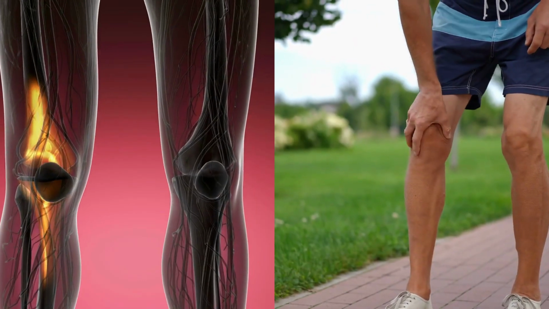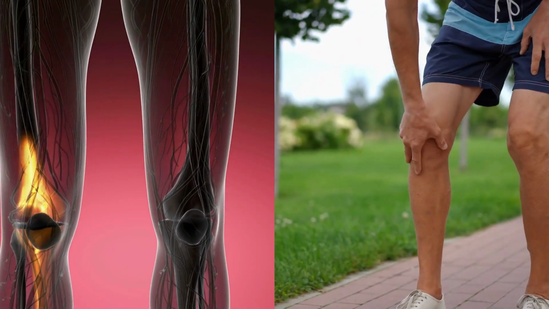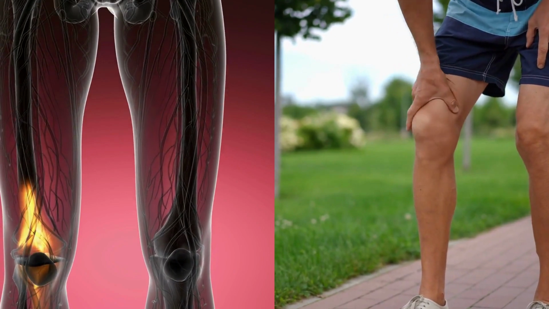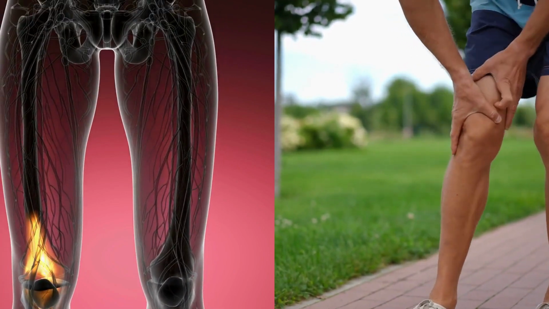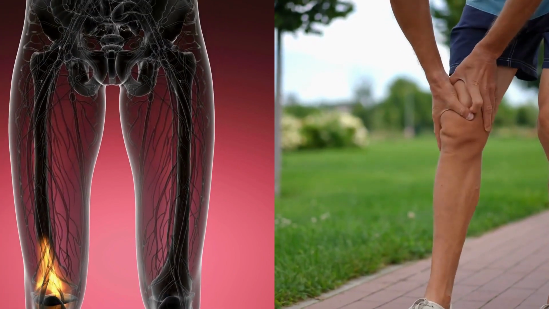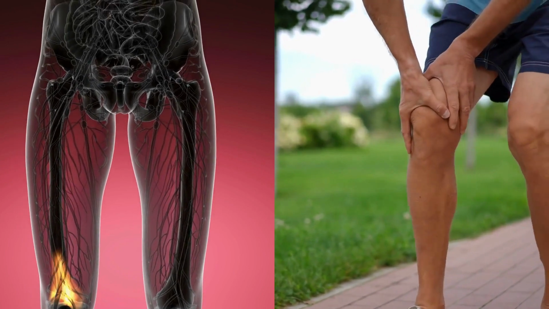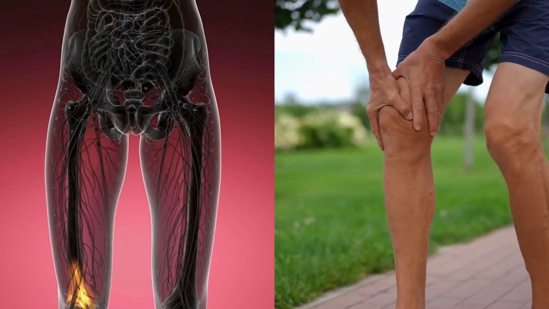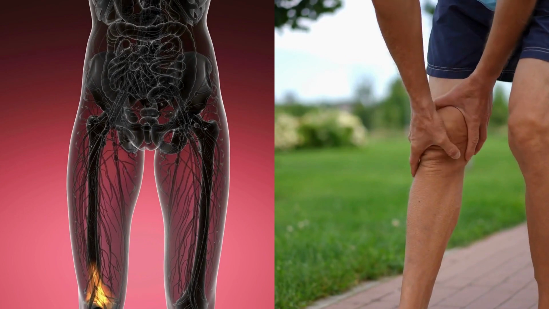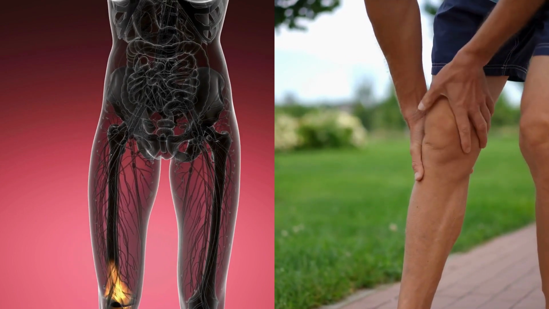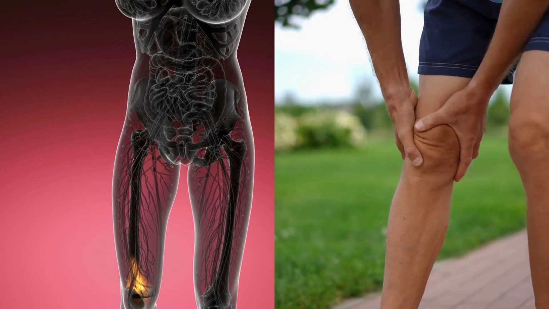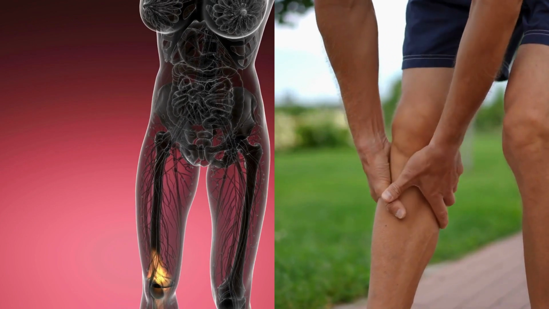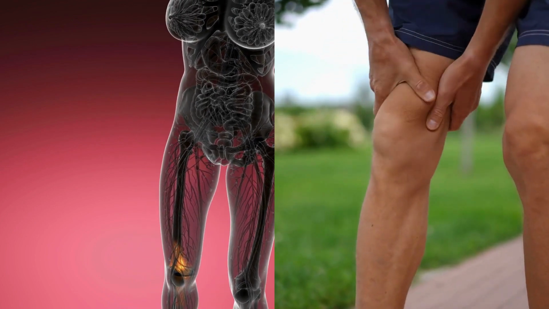While these are some of the most common areas for bursitis to occur, it can technically affect any area of the body where bursae are present, including the ankle, wrist, and foot. Symptoms of bursitis typically include pain, swelling, and limited range of motion in the affected joint. If you suspect you have bursitis, it's important to consult with a healthcare professional for proper diagnosis and treatment.